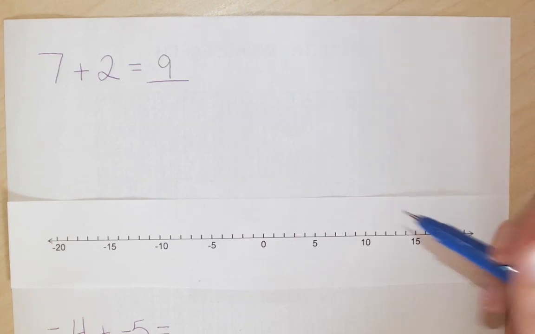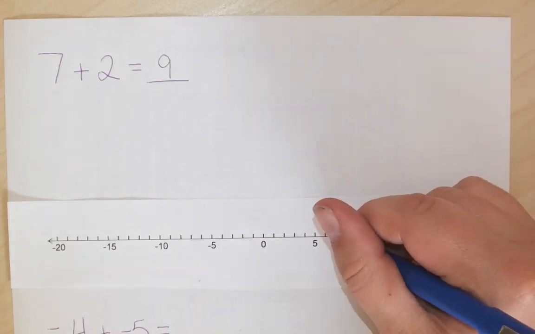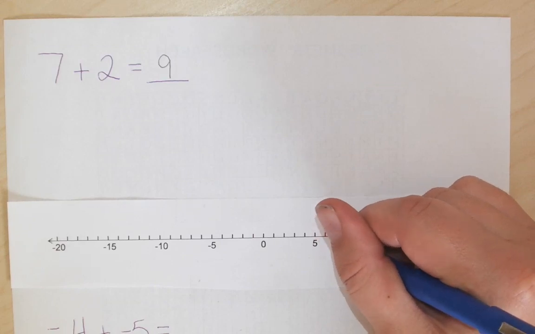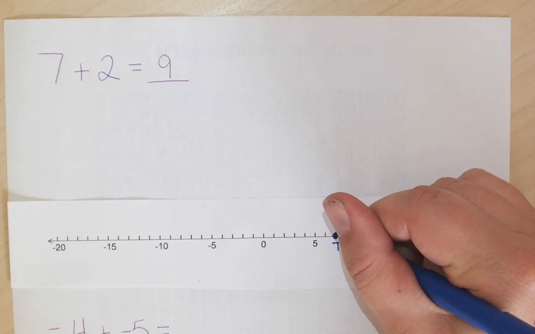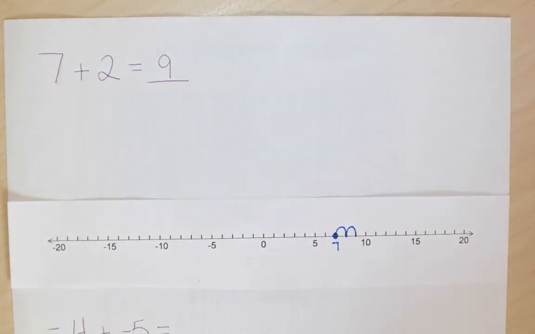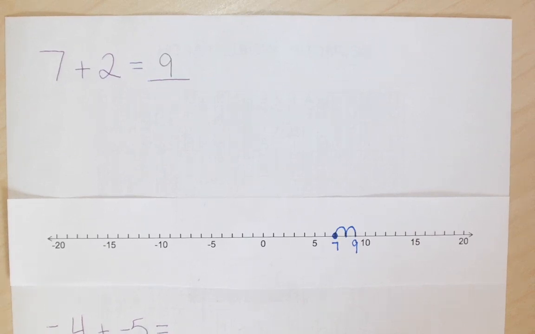So on the number line, I'm going to say, okay, 5's right here. This would be 6, 7. I'm going to start at this number 7. And then I want to make 2 jumps in the positive direction. And that will land me at the number 9. So that confirms my answer right there.